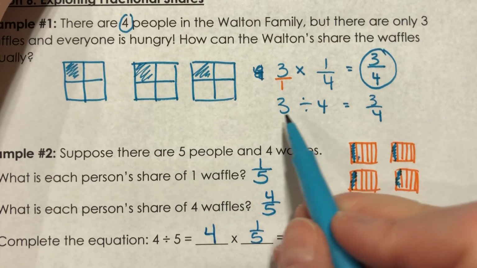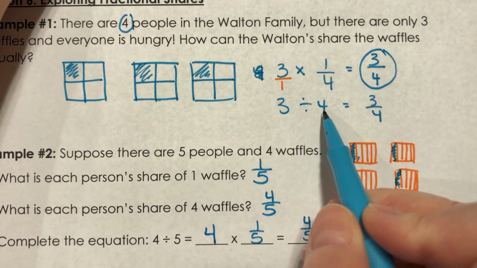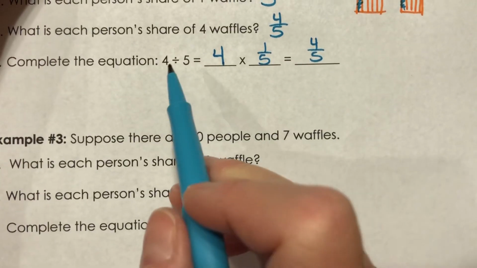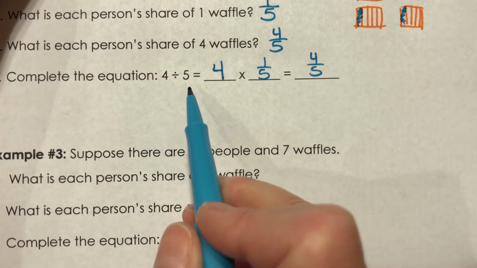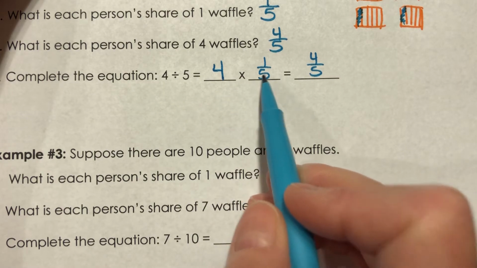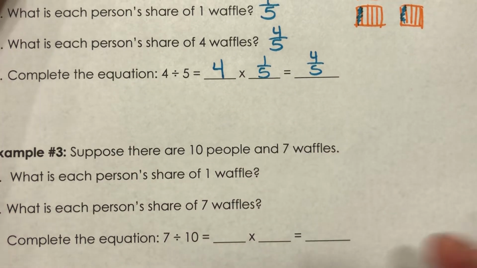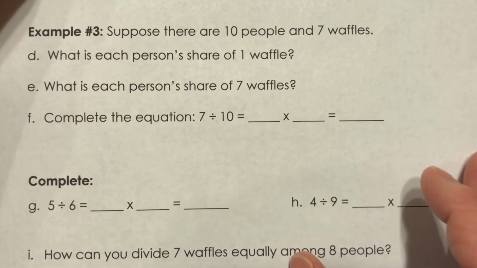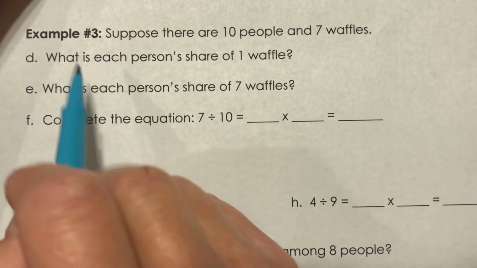So when we had 3 waffles to divide between 4 people, we did 3 times 1/4. And when we have 4 waffles to divide between 5 people, we have 4 times 1/5. Okay, we're gonna be looking for some patterns soon. Hopefully you're catching on to a little bit right now. If not, don't worry about it. All right, example number 3.